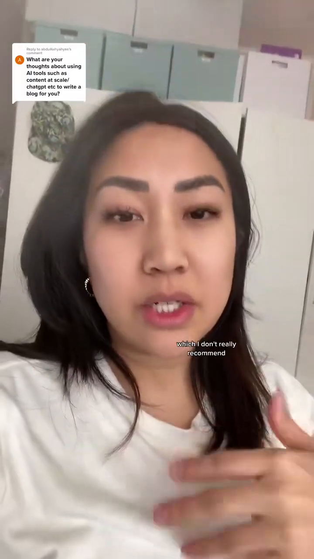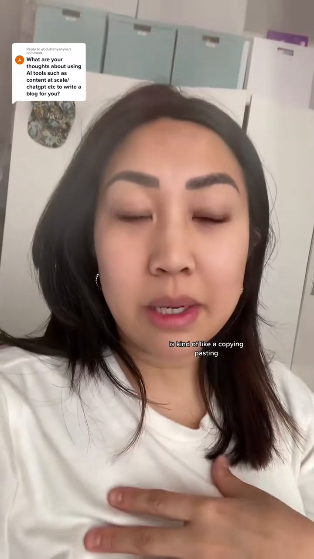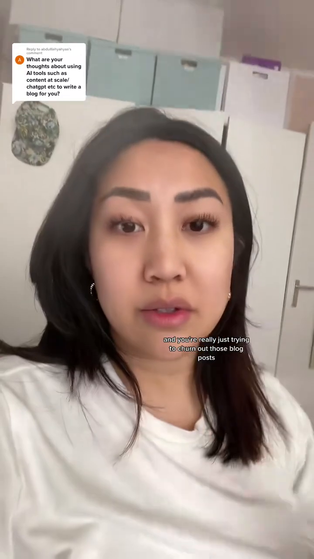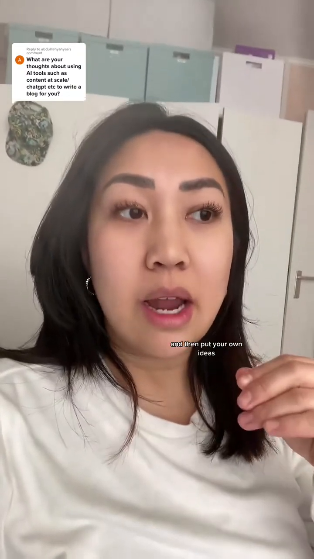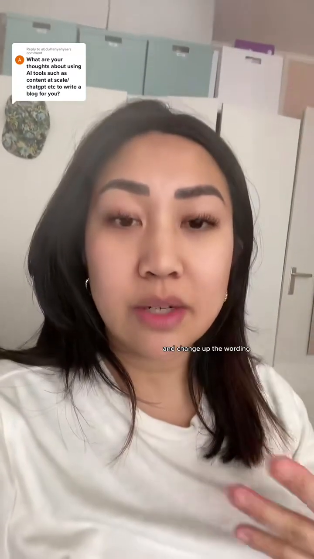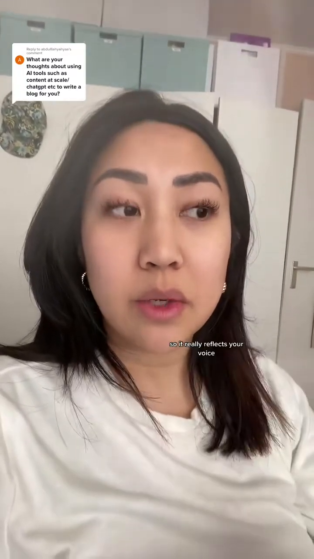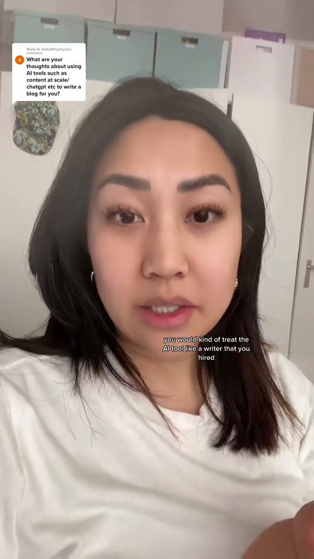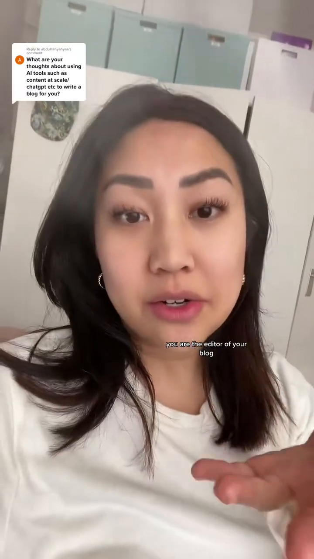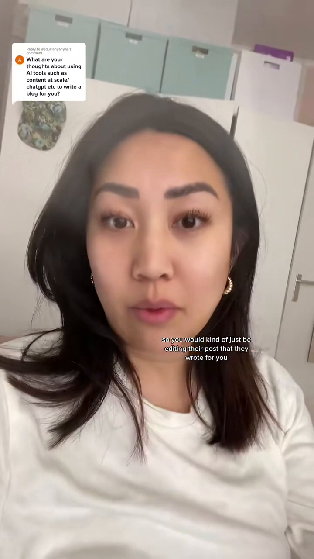The third method, which I don't really recommend, is copying and pasting. This is if you're really pressed for time and you're really just trying to churn out those blog posts. You could copy and paste it, but go in there and then put in your own ideas and change up the wording so it really reflects your voice and put in a little bit of your expertise. So in this case, you would treat the AI tool like a writer that you hired. And then ultimately you are the editor of your blog. So you would just be editing the posts that they wrote for you.